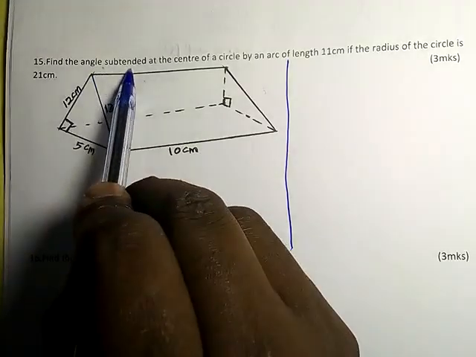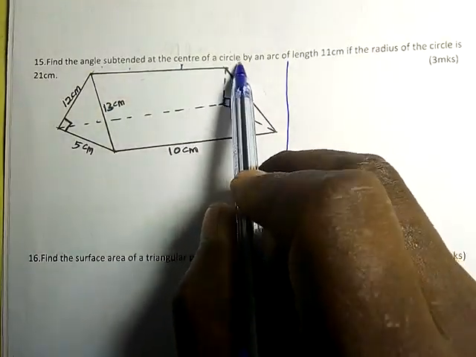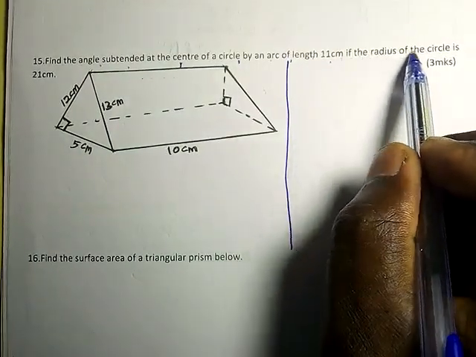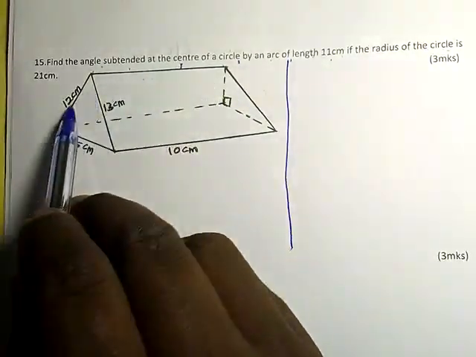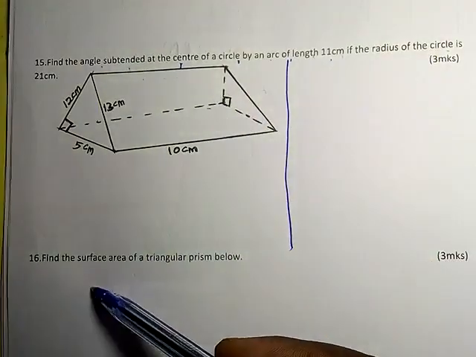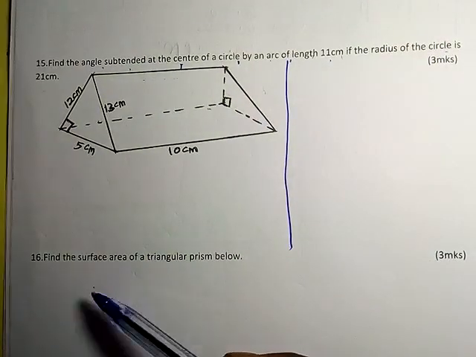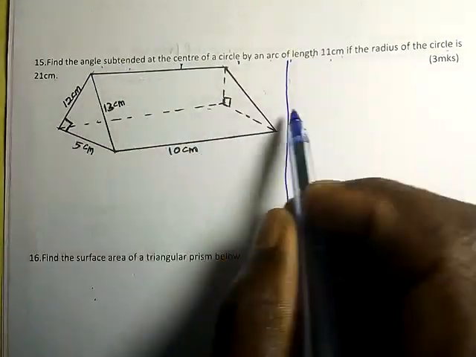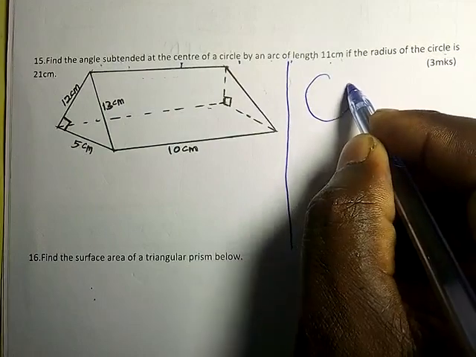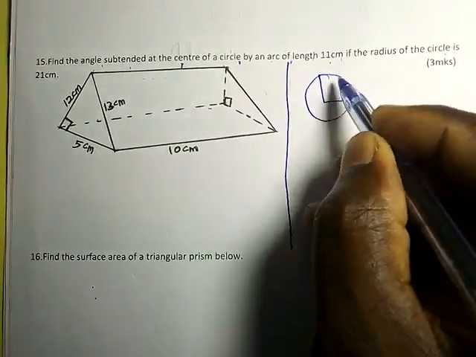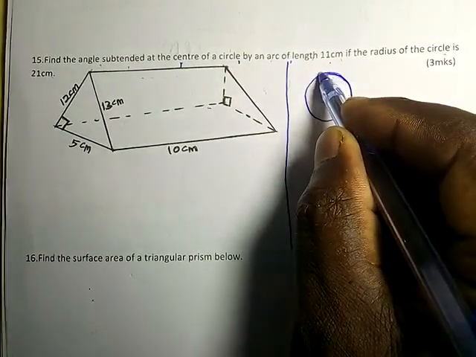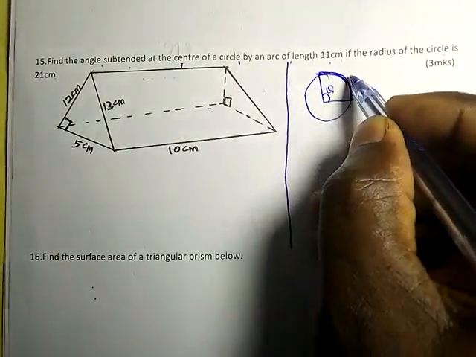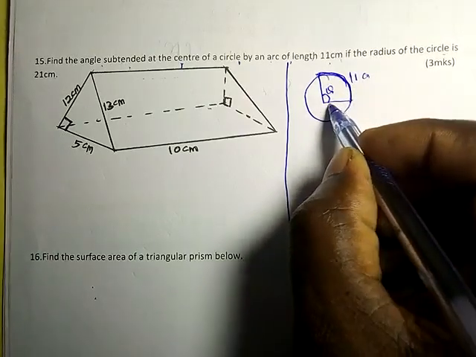Find the angle subtended at the center of a circle by an arc of length 11 centimeters if the radius of the circle is 21. This figure was misplaced. It was supposed to be for question 16. So we will do 15 here. So we have a circle, which has an arc length. This is what we call the length from here up to here, and it has an angle subtended. But this length is 11 centimeters and the radius is 21.